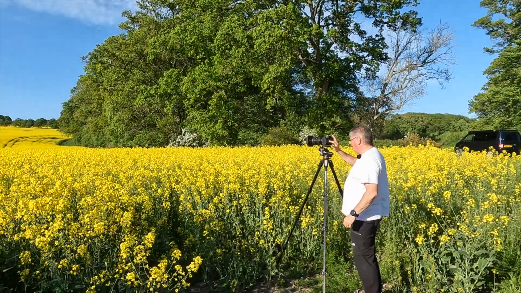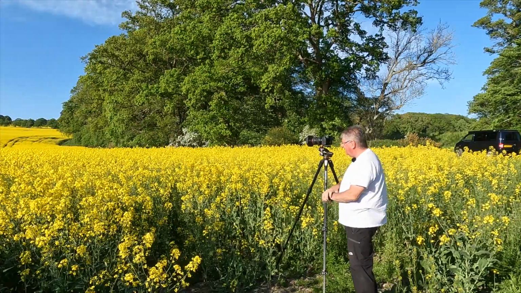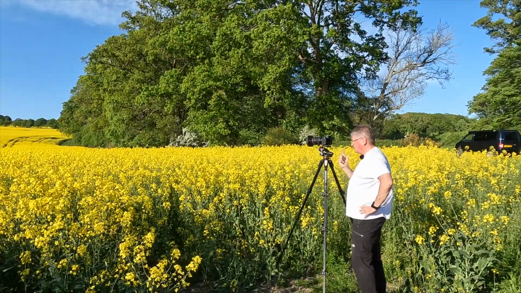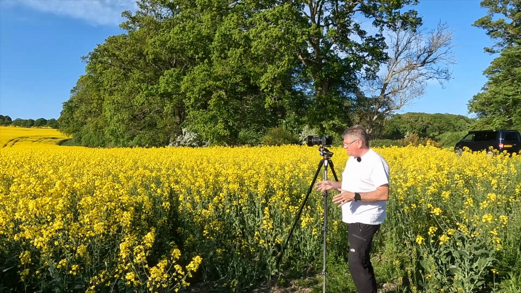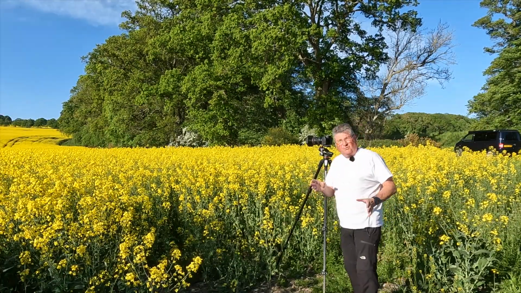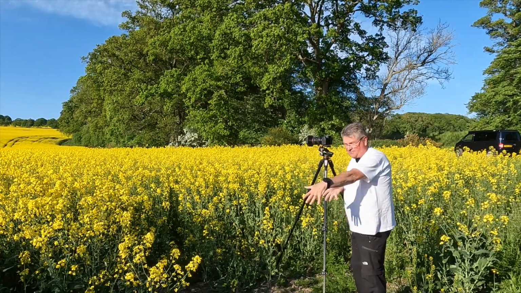I'm not quite in parallel with them, but we'll give it a try. I'll set the camera up and I'll explain to you what I'm doing. While I'm here, I'm going to be doing quite a few compositions. As I'm standing here in the tyre tracks, I'm conscious that I can't go too far into the field because I don't want to damage the crop, but I've got gaps in front of me here.